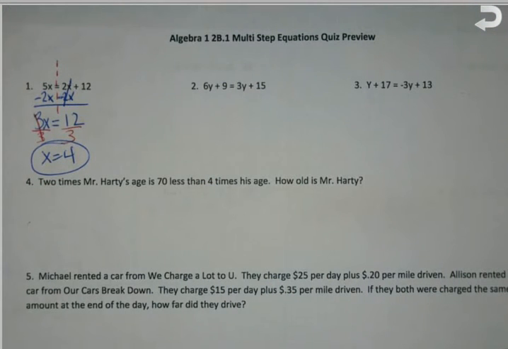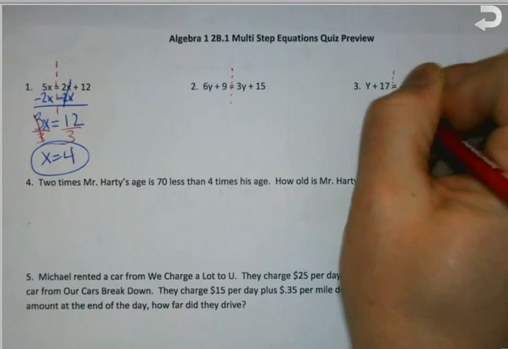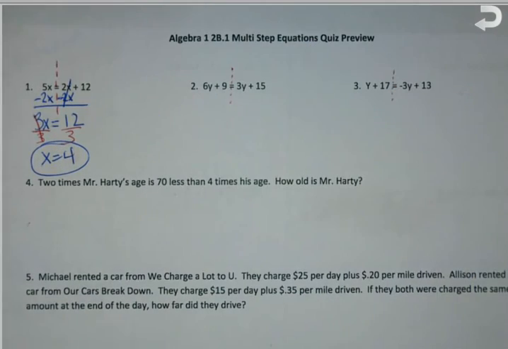And on these first 3, it's that same situation all the way through. In each example here, my variables are on opposite sides of the equal, so I got to do the opposite to get them together. So what's a good idea to start with for number 2? Minus the 3y.